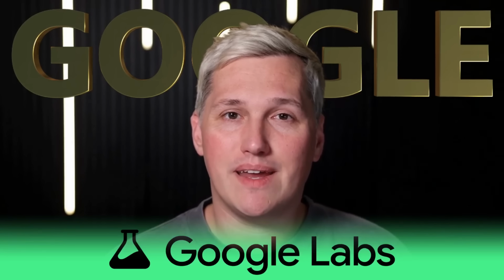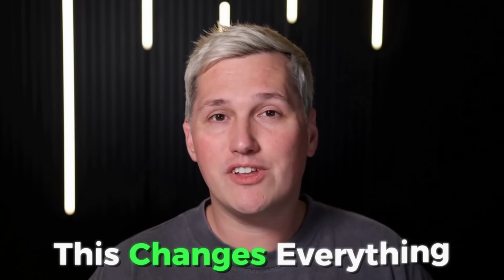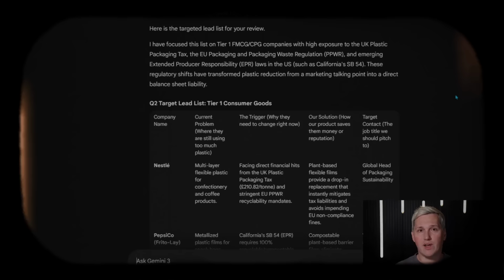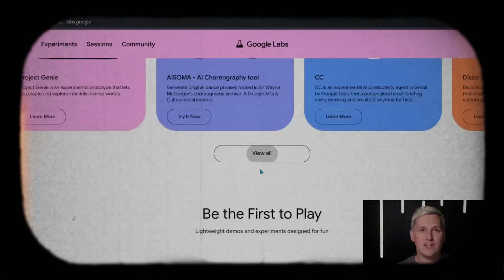Google just dropped 5 new free tools inside Google Labs. And if you run a service business, this changes everything. Each one targets a real problem. Each one is free. I will break all of them down and show you the money angles most creators completely miss.